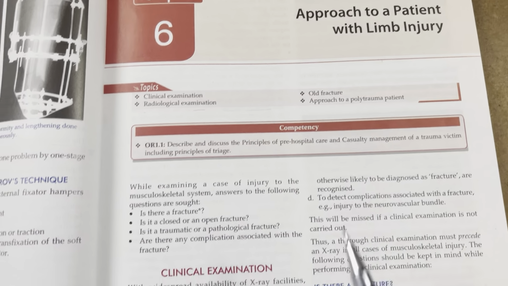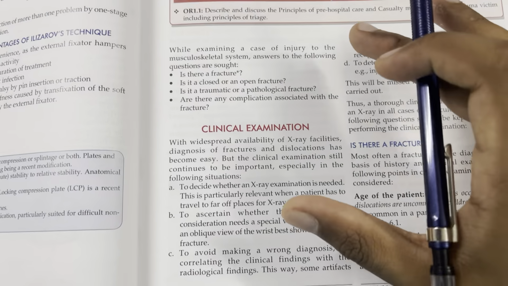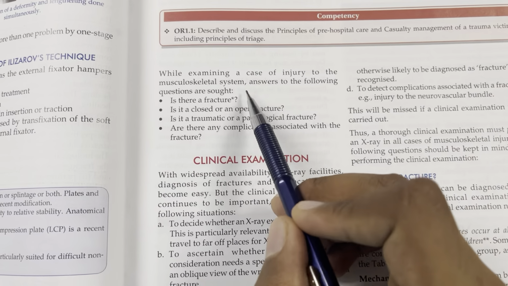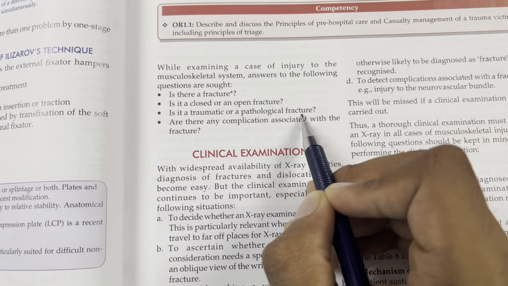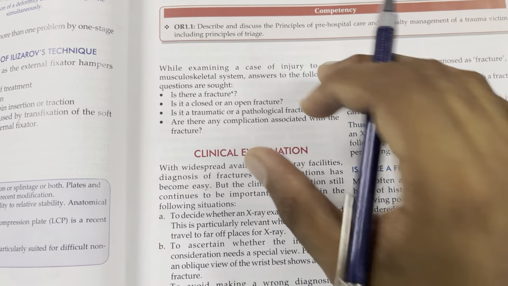So now we'll be dealing with approach to a patient with limb injury. The first thing you have to ascertain is whether there is a fracture, and if there is a fracture, is it closed or open? Is it a traumatic or a pathological fracture? And are there any complications associated with it?